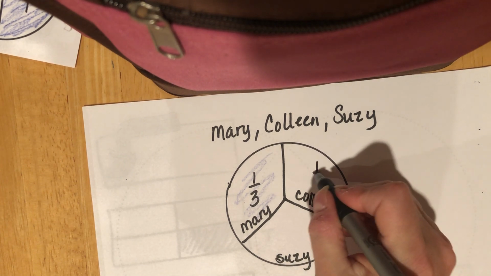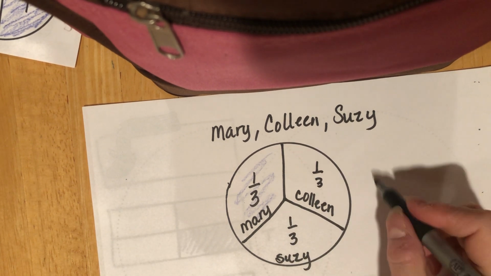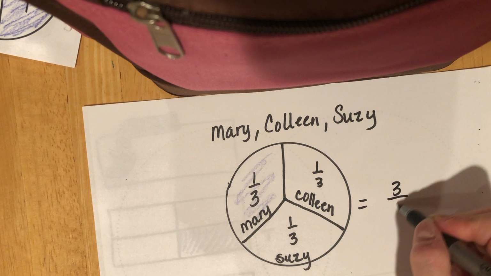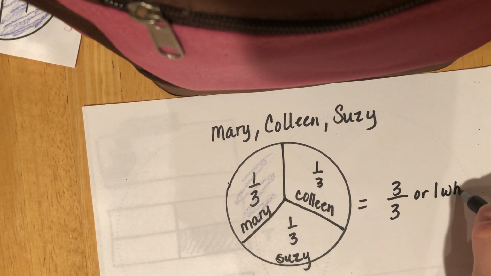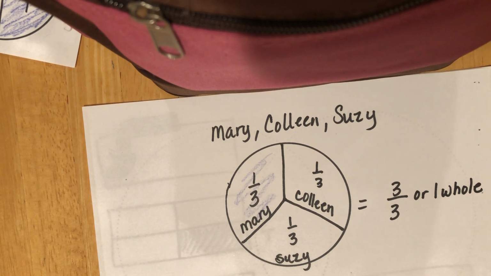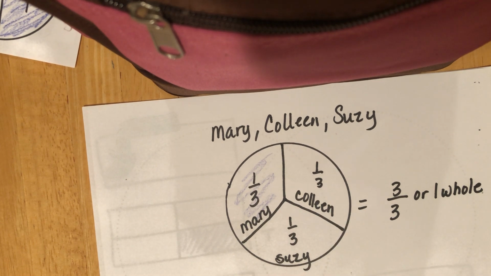So each of the girls gets 1/3 of the pizza because the whole pizza equals 3/3 or 1 whole. Okay, nice job. Now, what if Mary wanted to eat her share and Colleen's share? How much pizza would Mary eat? Did you go ahead and say 2/3? Okay, nice.